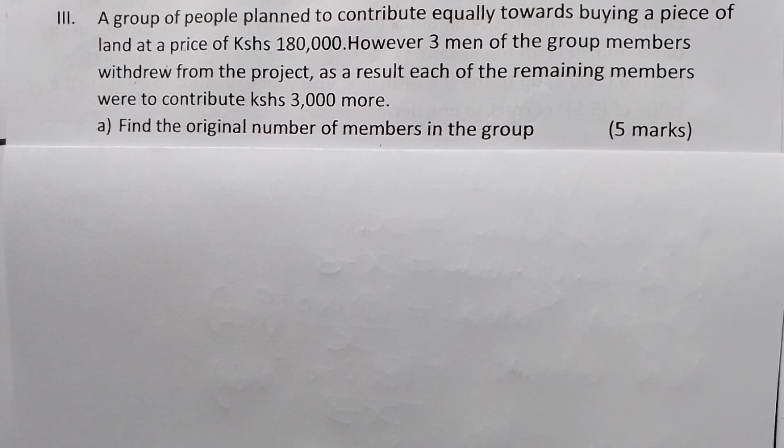Today we want to look at quadratic word problems. In this particular case, a statement will be given to you and you'll be supposed to form a quadratic equation and go ahead to solve that quadratic equation so that you can get the parameters that the examiner wants you to get.